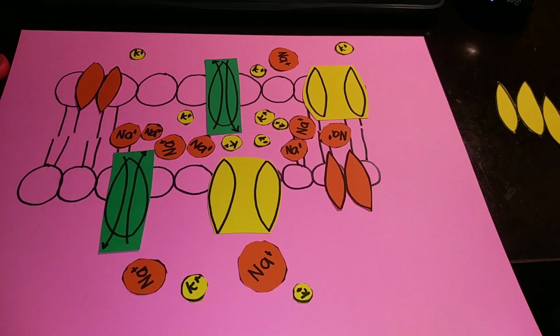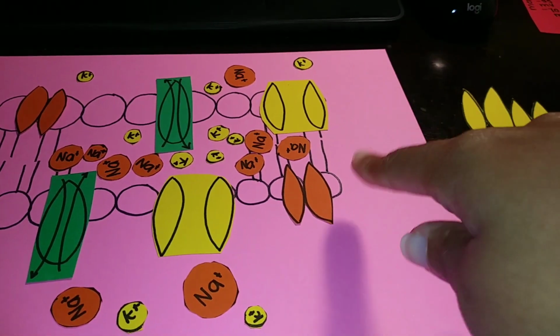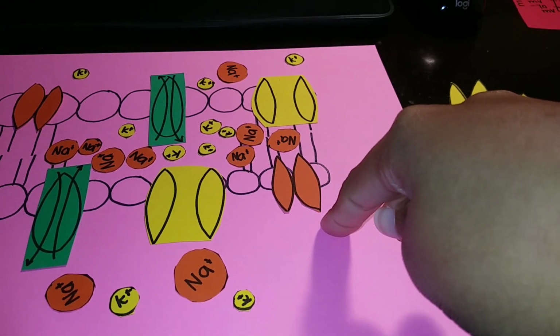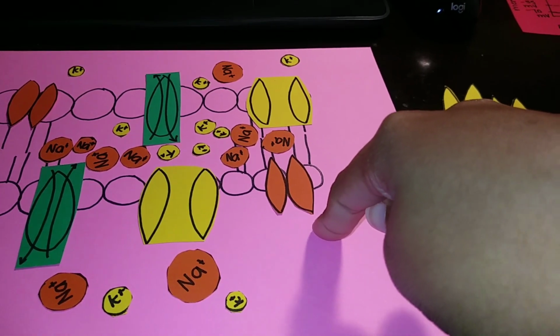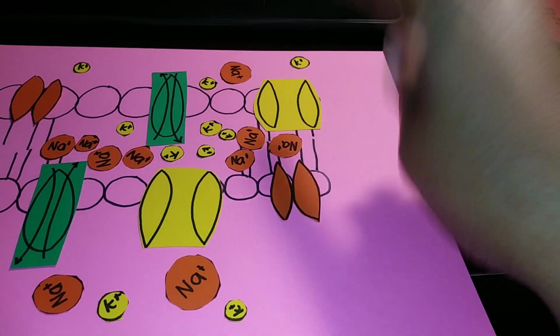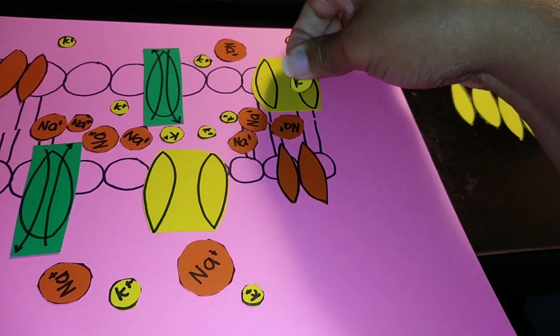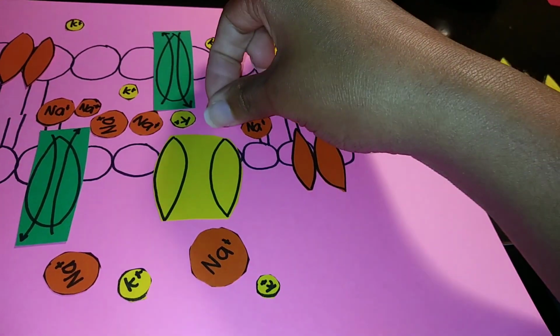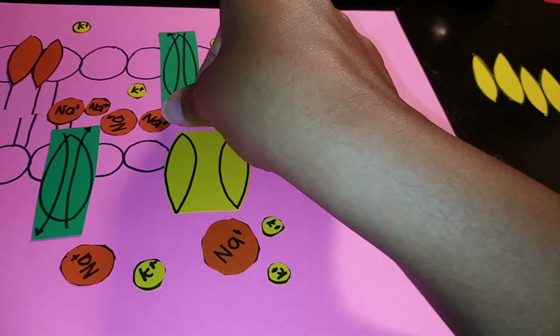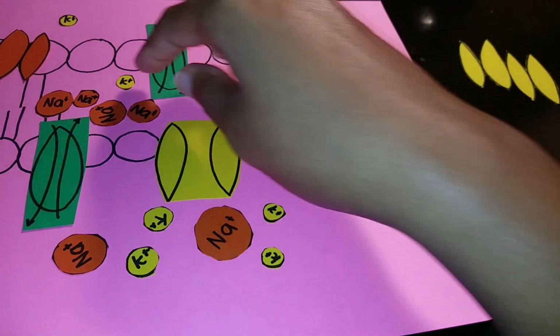This means the sodium gradient is reestablished, and the potassium gradient has been eliminated, so now all of the potassium molecules will be able to travel outside of the neuron.